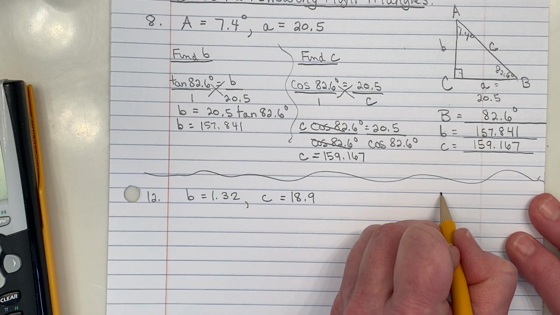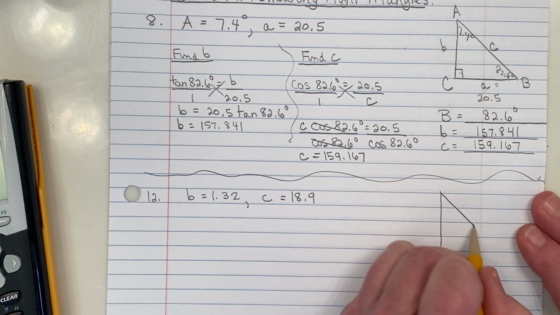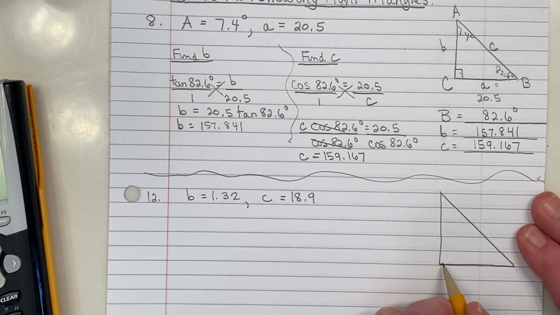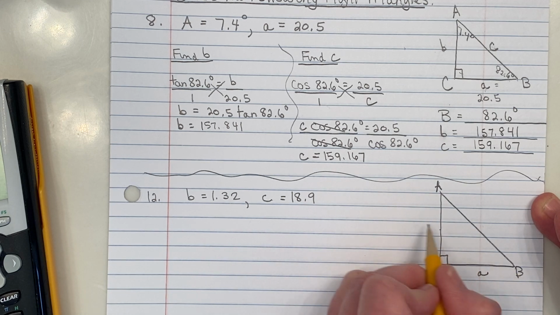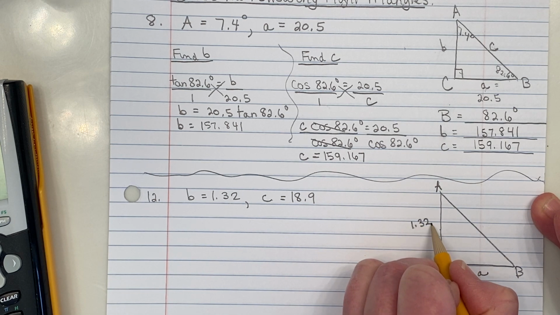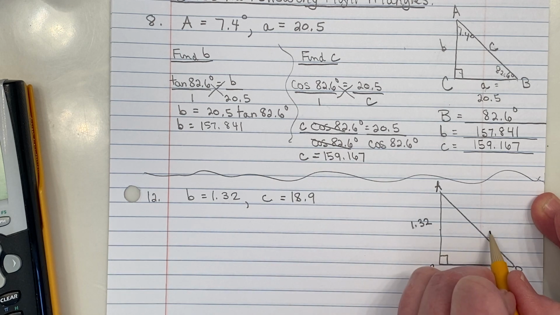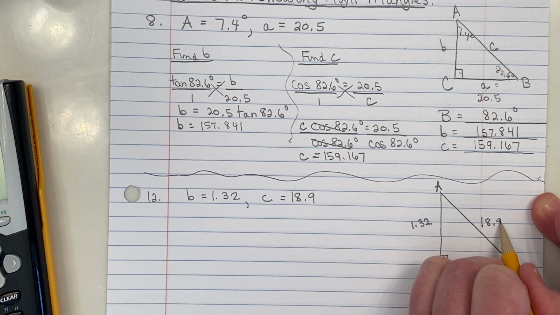All right, we're going to be solving a right triangle, so I'm going to get that drawn. Angle A, angle B, and of course angle C. Side length A is over here. I don't know what that is. Side length B is across from angle B, and I do know that's 1.32. Side length C is across from angle C, and I do know that's 18.9.